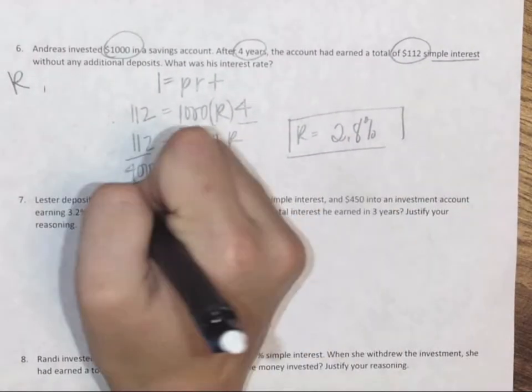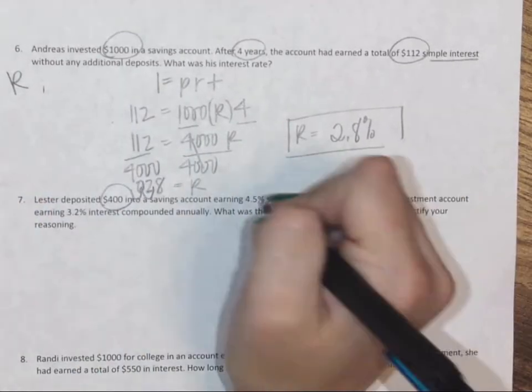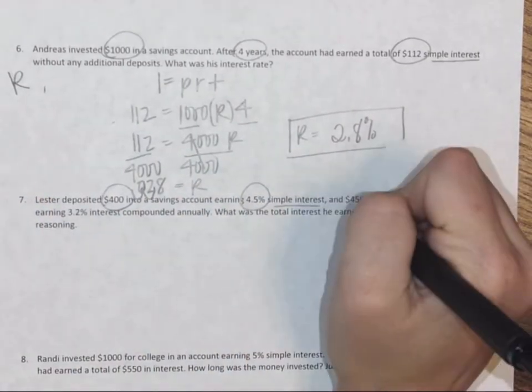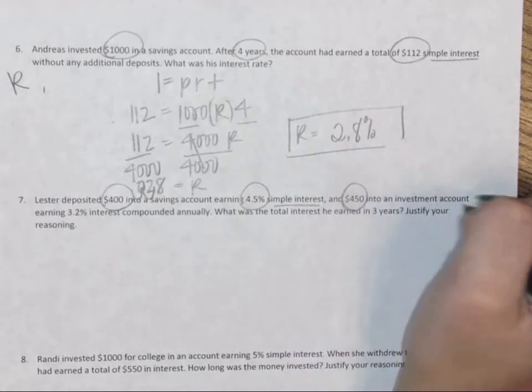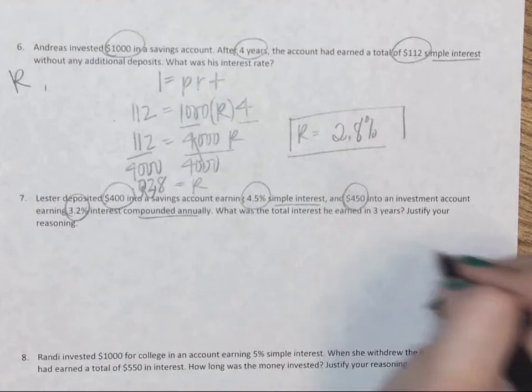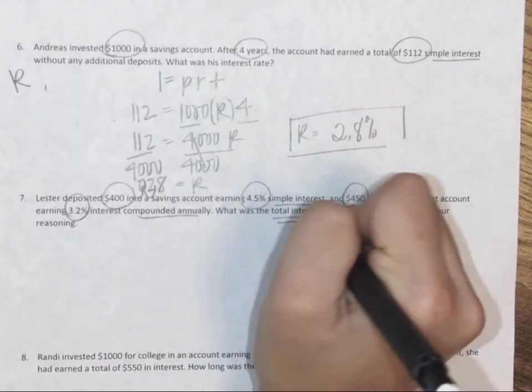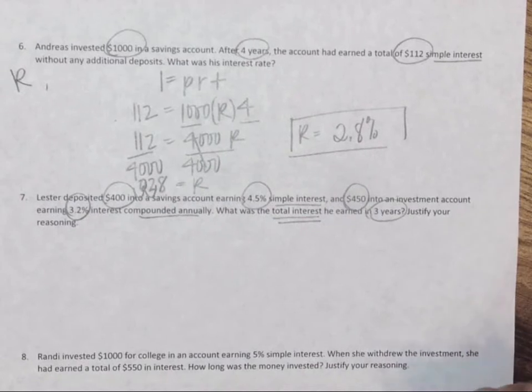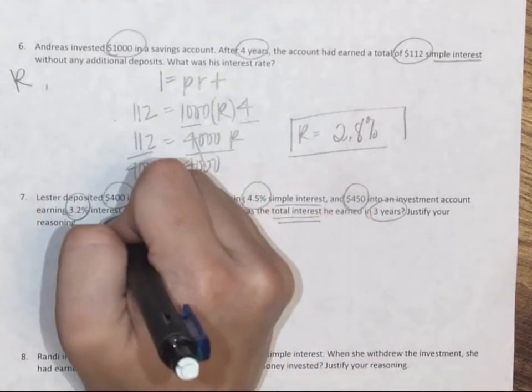Number 7, Lester deposited $400 into a savings account, earning 4.5% simple interest, and then he put $450 into an investment account, earning 3.2% interest compounded annually. What was the total interest he earned in 3 years? Justify the reasoning. So let's first start with the simple interest.